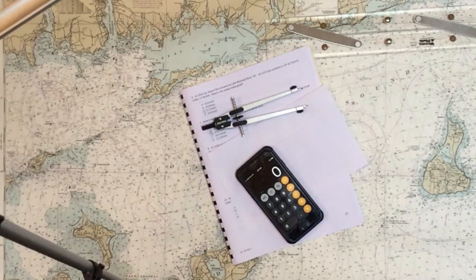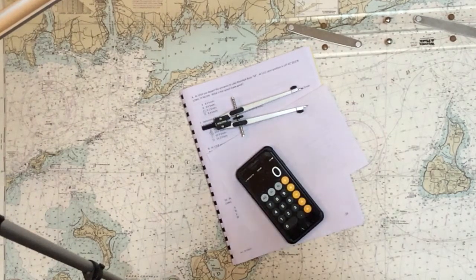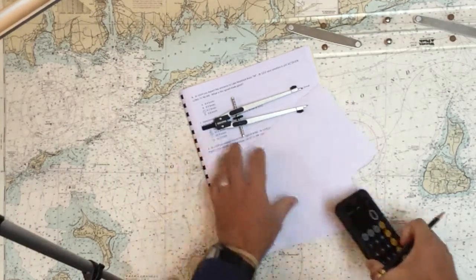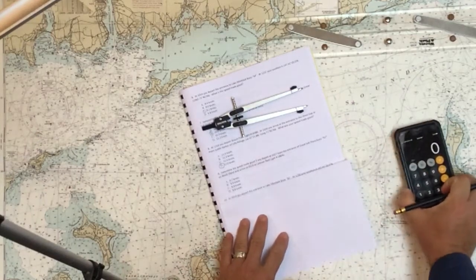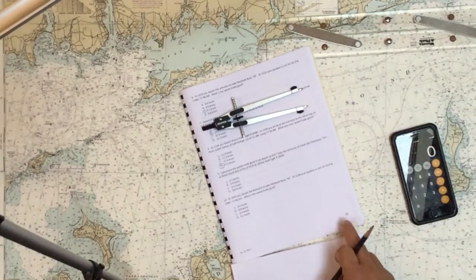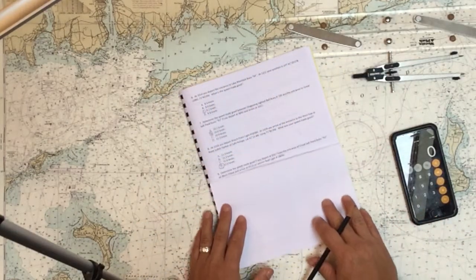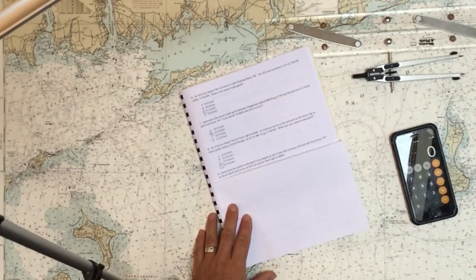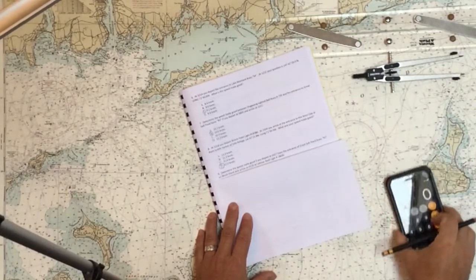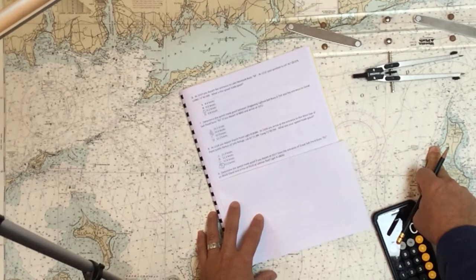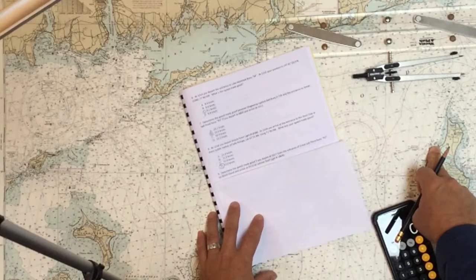Here we are on number 9 in the Speed Made Good Problems, page 29 of your student handbook. And the question asks, determine the speed made good if you depart at 0327 from the entrance of Great Salt Pond, buoy R2, it's over here, and you arrive at Latimer Reef at 0510.